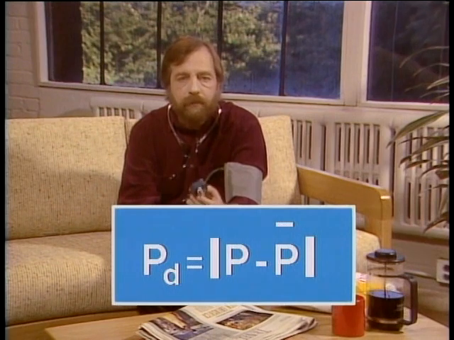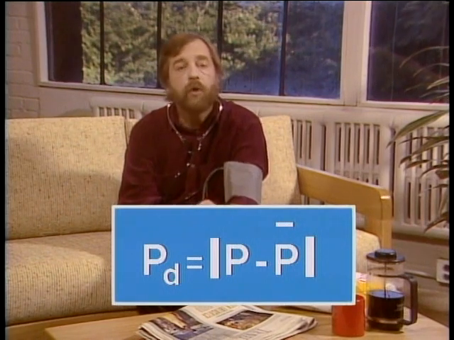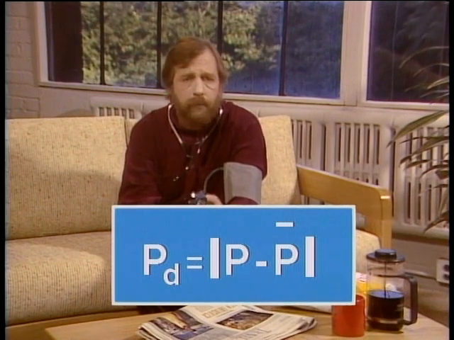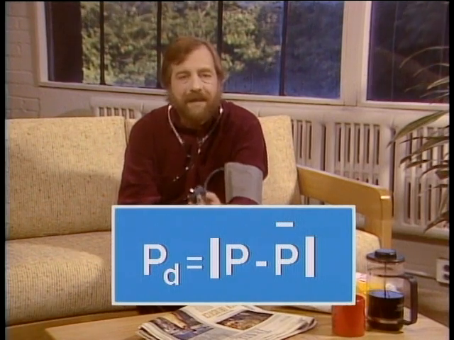of positive numbers. The formula they use is P sub D is equal to the absolute value of P minus P bar, where P is a person's systolic blood pressure and P bar is the normal pressure of 127. P sub D stands for pressure difference from normal.